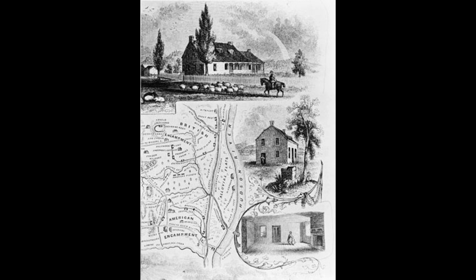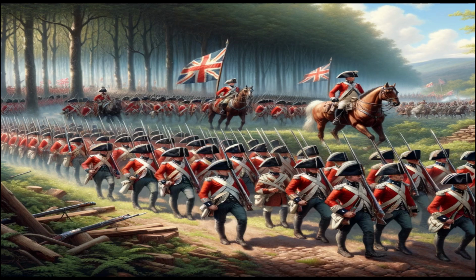The Americans, aware of the British approach, took up strong defensive positions along Bemis Heights, with fortifications designed to take advantage of the natural terrain, which offered both high ground and protection by the Hudson River. General Arnold advocated for taking the fight to the British before they could reach the fortified positions, leading to a decision to engage Burgoyne's forces at Freeman's Farm. This move was strategically designed to halt the British advance and inflict maximum casualties.